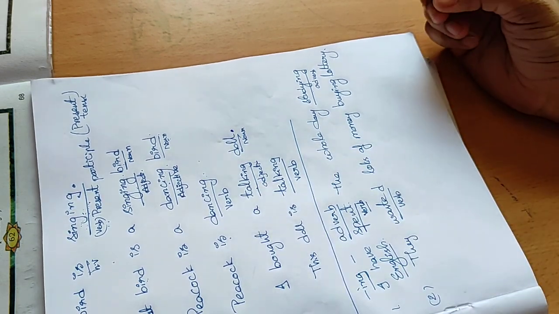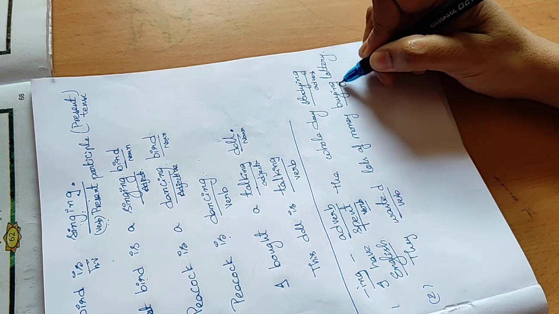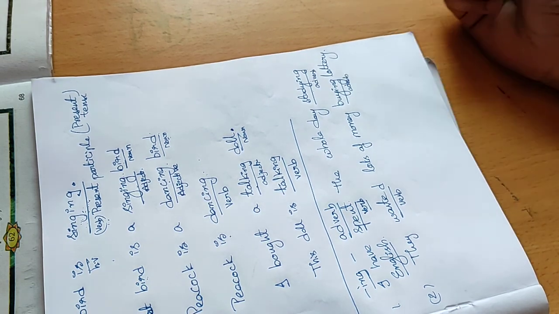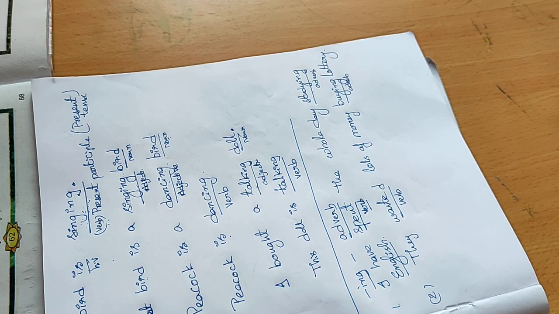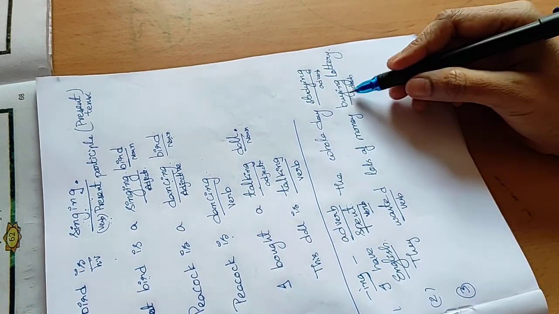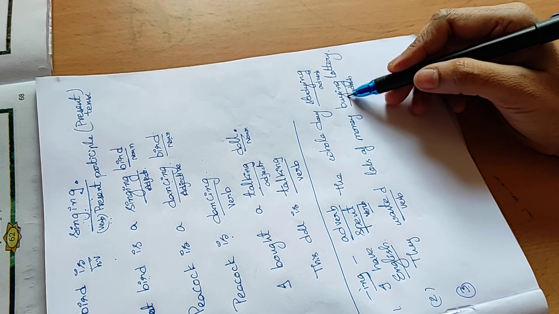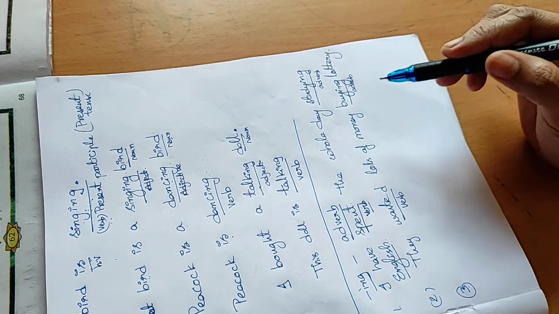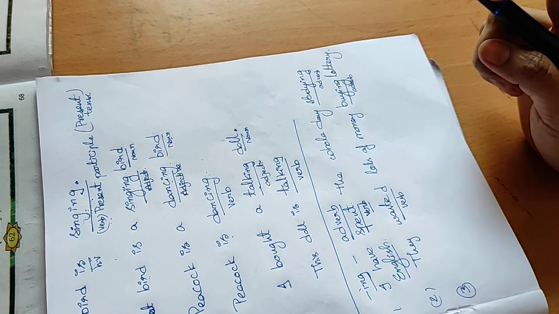And what about the adjective here? Buying. Buying, sorry, not adjective, adverb. Another example. Buy is the action verb, buying, the ing form we have added. So the present participle itself is acting as an adverb too.